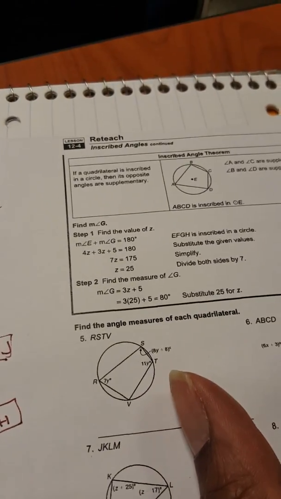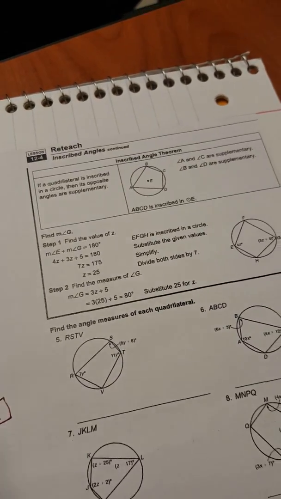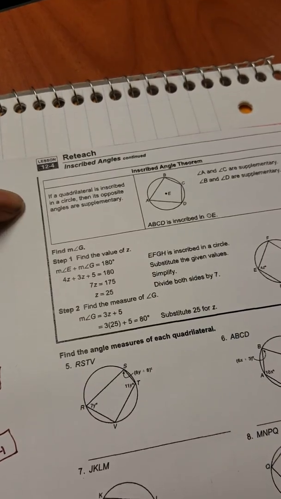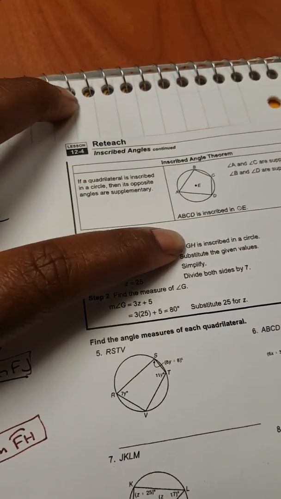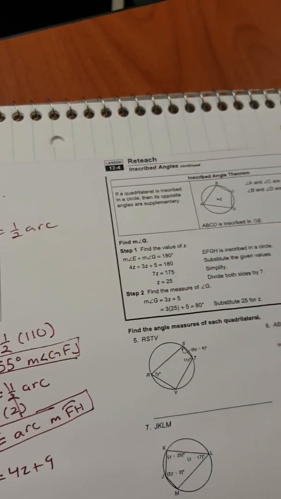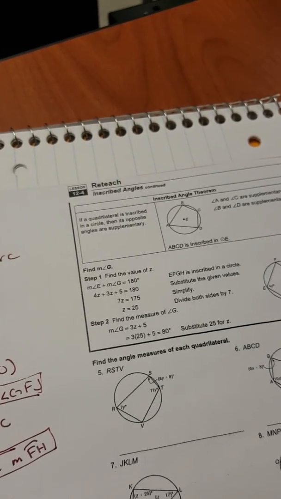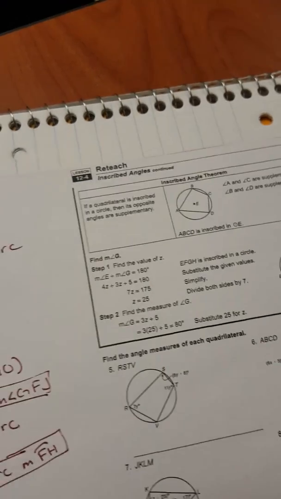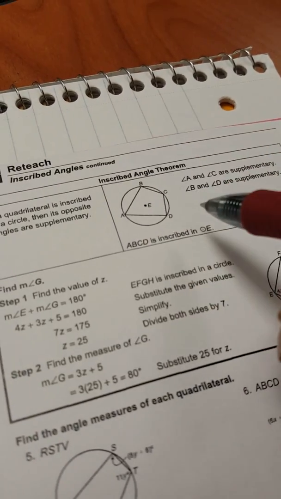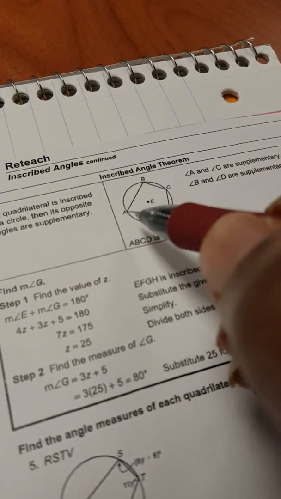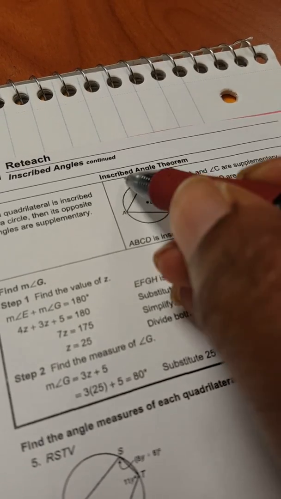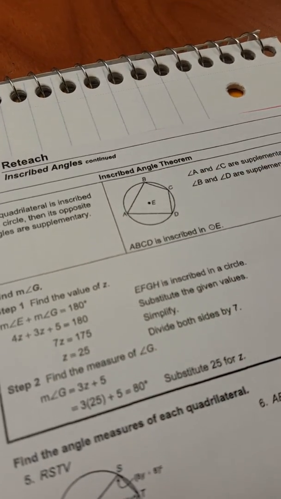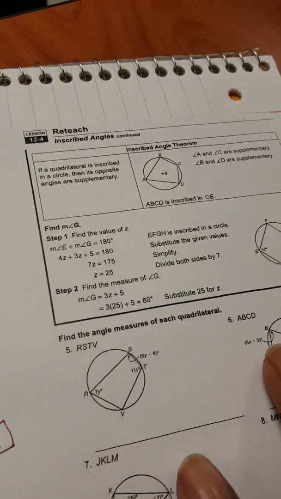All right, let's go to this side. Last part of inscribed angles. If I give you an inscribed quadrilateral, don't remember other stuff that I taught you about quadrilaterals, okay? If it's inside of a circle, what you need to remember is that the opposite angles are supplementary. So A and C are supplementary, B and D are supplementary. What does supplementary mean? They add up to 180.